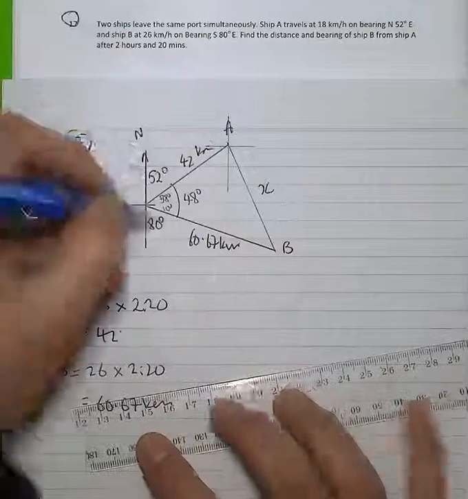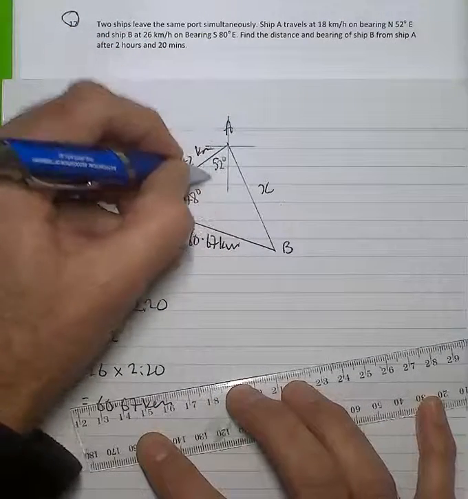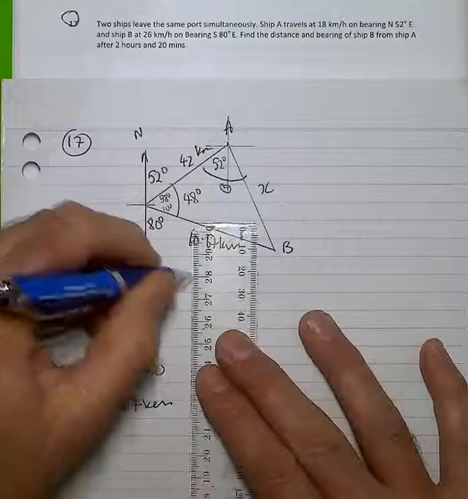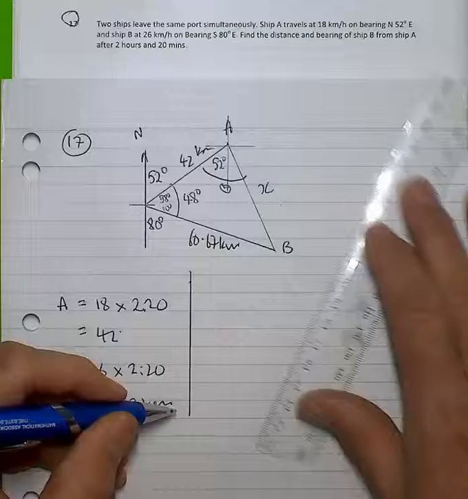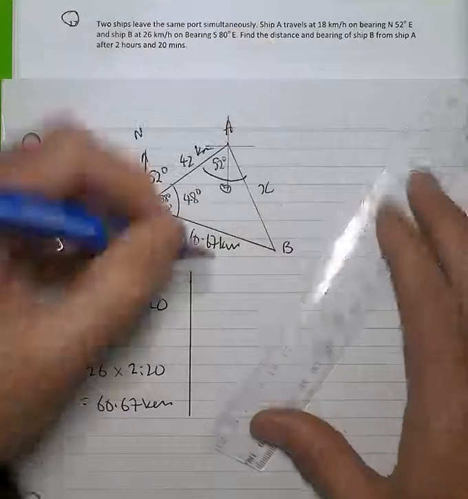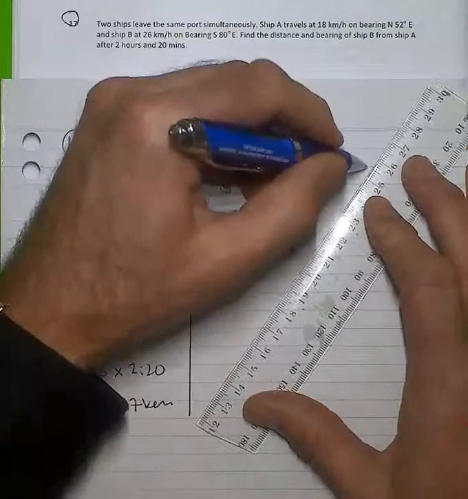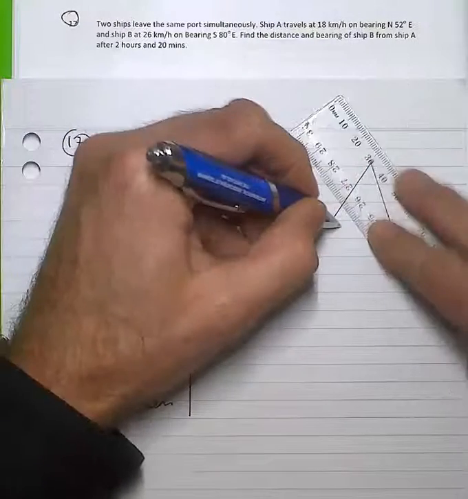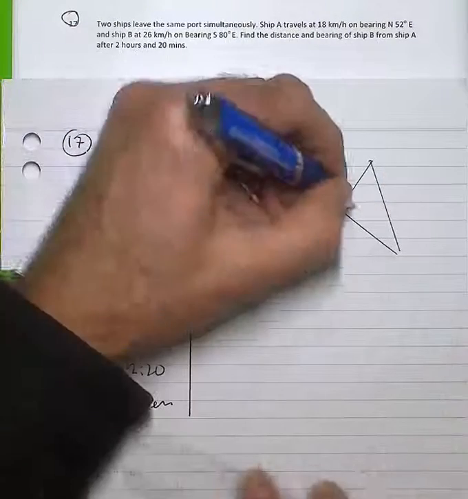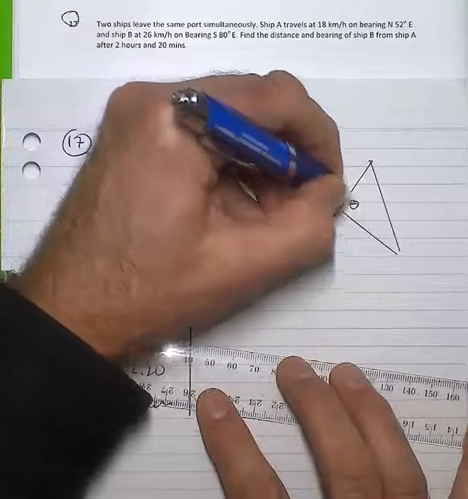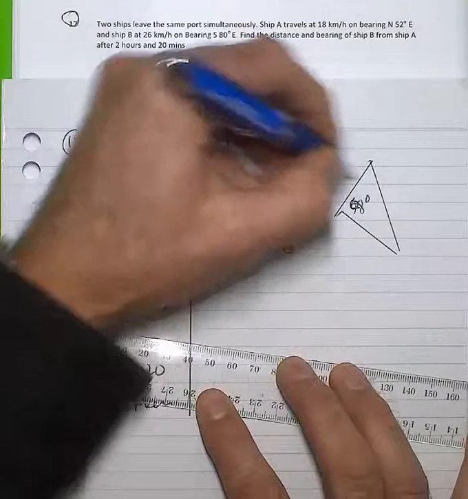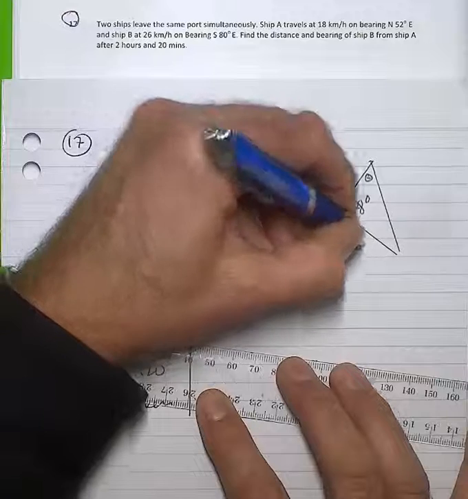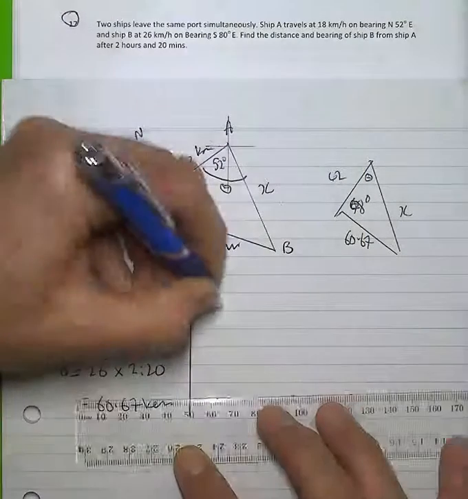Now, just filling in some gaps, that's 52 degrees. I want this angle theta as part B. So working this through, I'm just going to quickly sketch the triangle without all the additional stuff. The 48 degrees there, theta, 42, 60.67, and x.